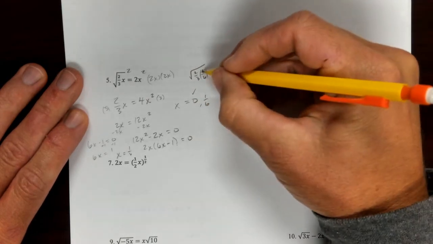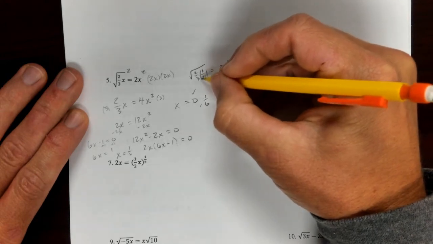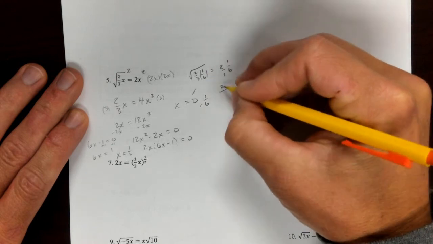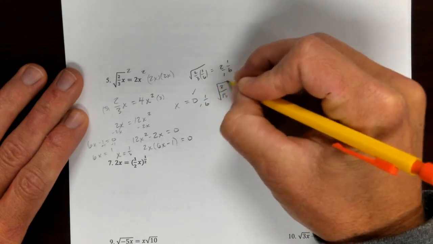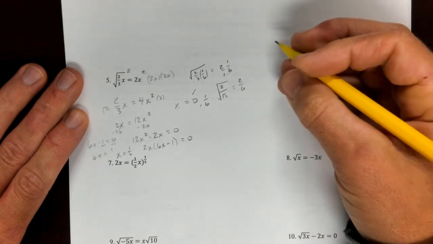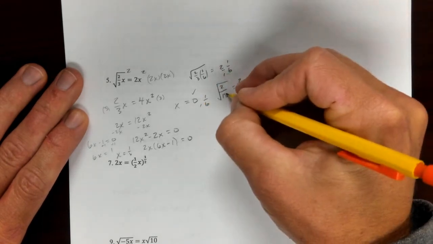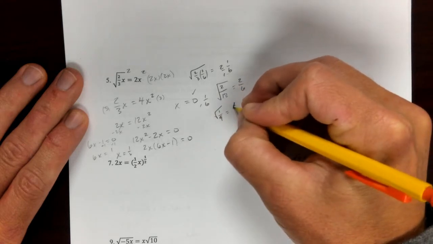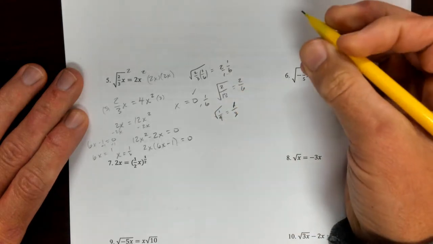On the top I've got 2 times 1, that's positive 2. On the bottom I've got 18. Okay, so on the top I've got 2, on the bottom I've got 18. Over here I've got 2 over 6. This can reduce to 1 over 9, so I've got the square root of 1 over 9 equals 1 over 3. I can reduce that also.